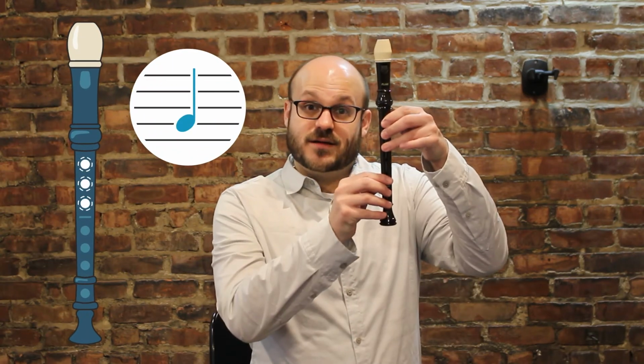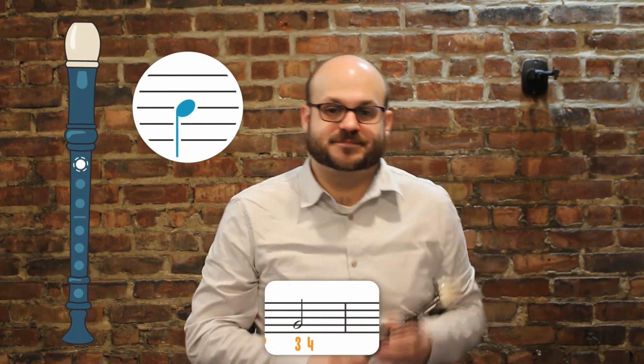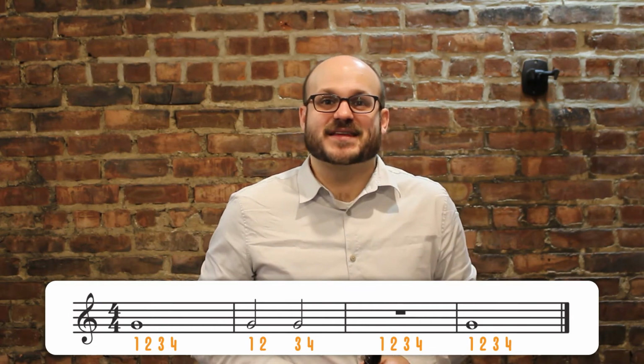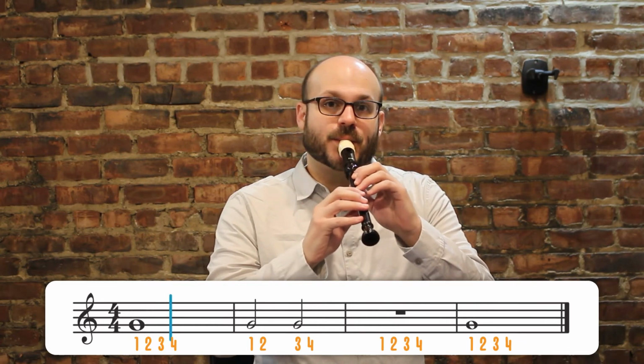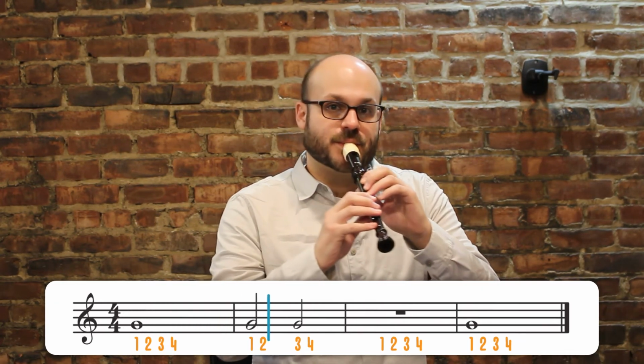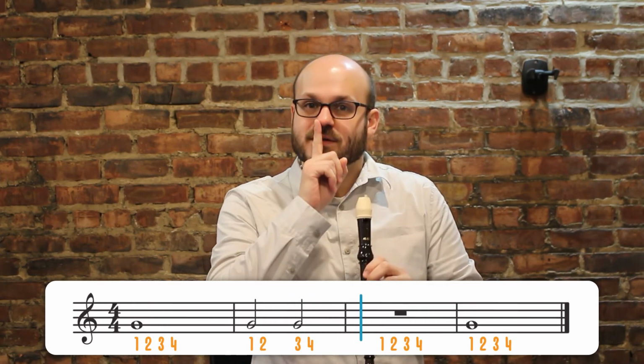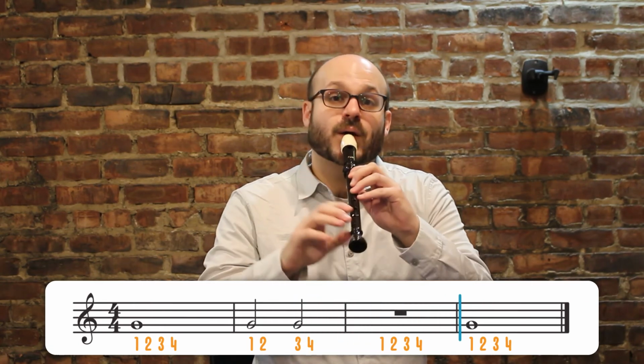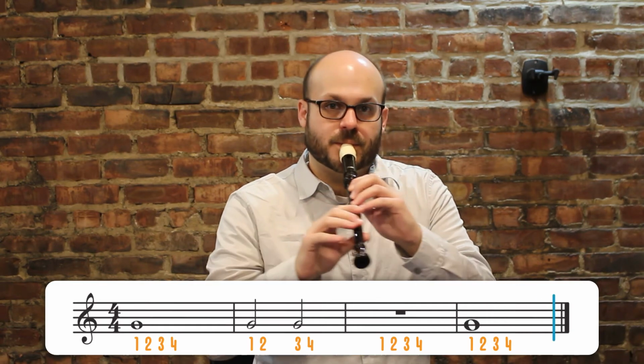Great job. Now let's put together everything we've learned today using an exercise. This piece is going to have both whole notes, half notes, whole rests, and half rests. I would like you to play on either G, A, or B. Ready? Let's try this. 1, 2, ready, and. Spectacular! You've done such an amazing job.